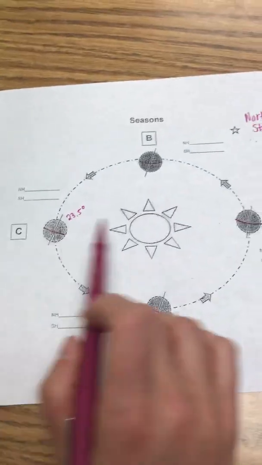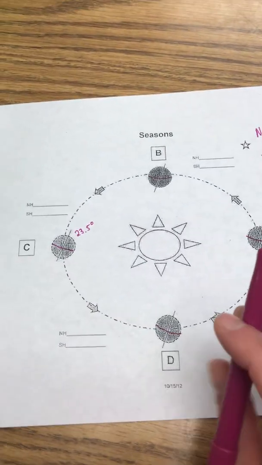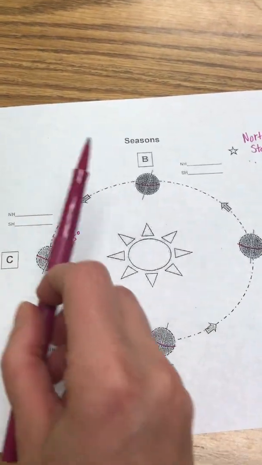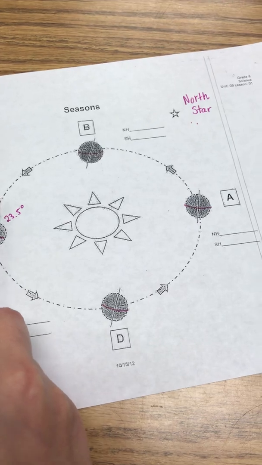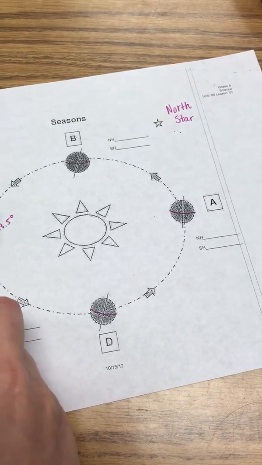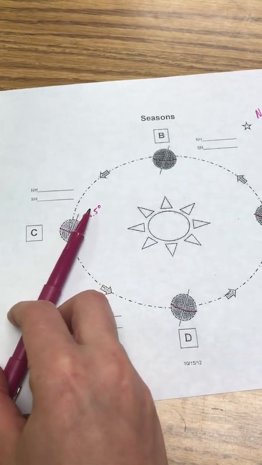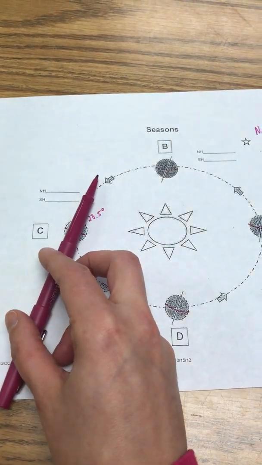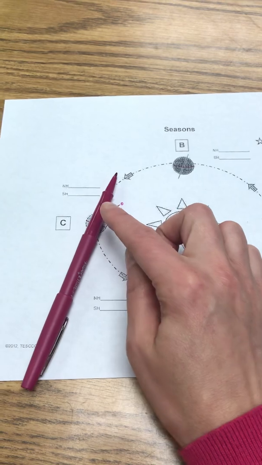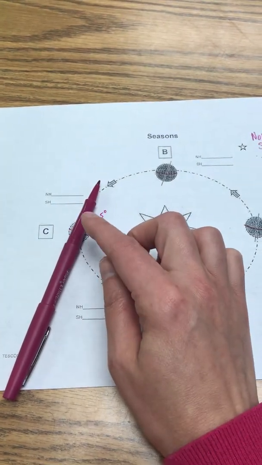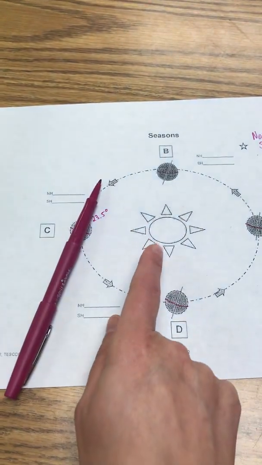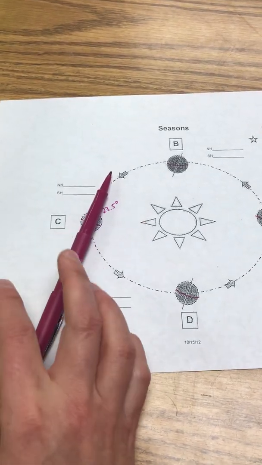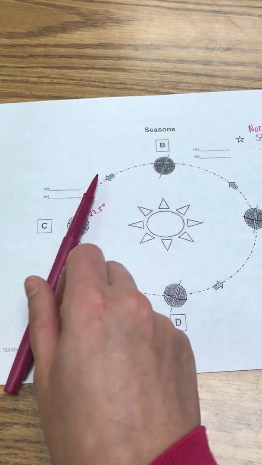At the left and right position, you are going to line your pencil, or whatever utensil you're using, simply along that axis there. You're going to line that utensil up. What you can see is that the top half of the utensil is tilted towards the sun, whereas the bottom half of that utensil is tilted more away from the sun.